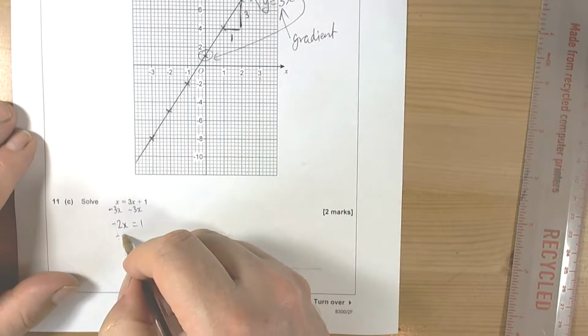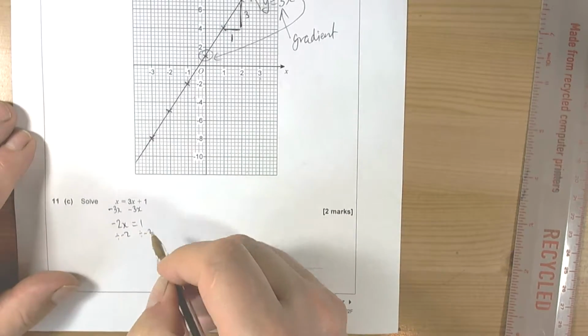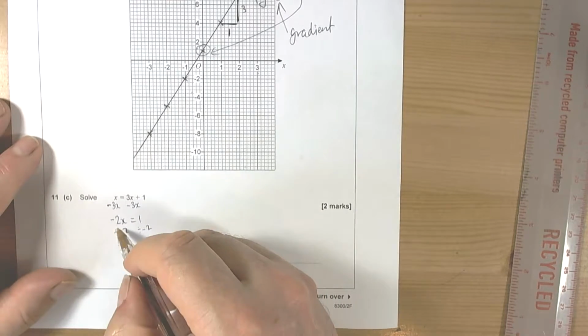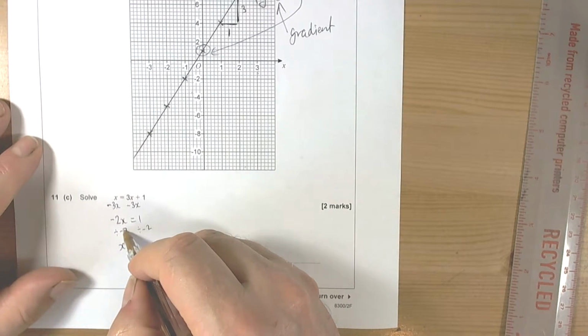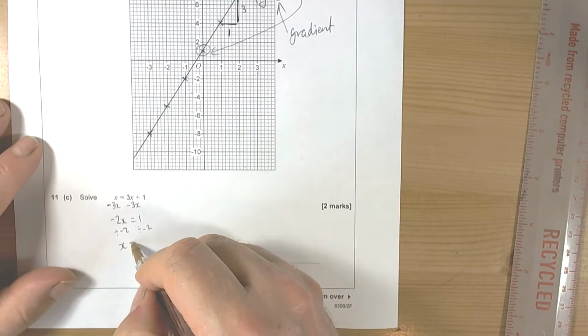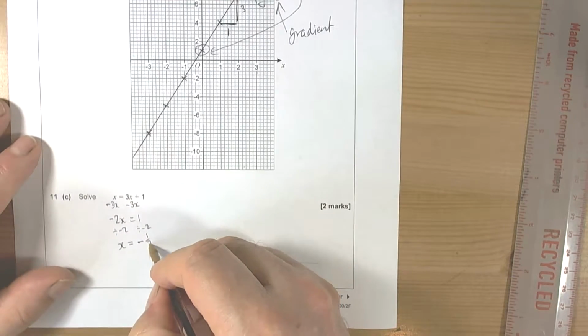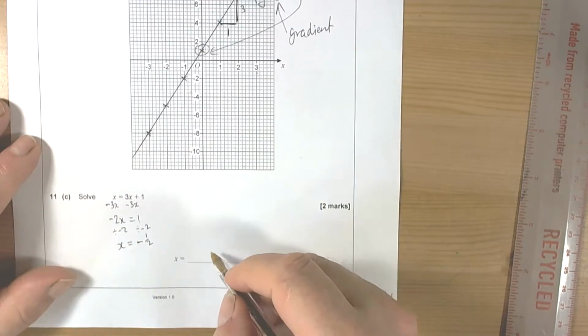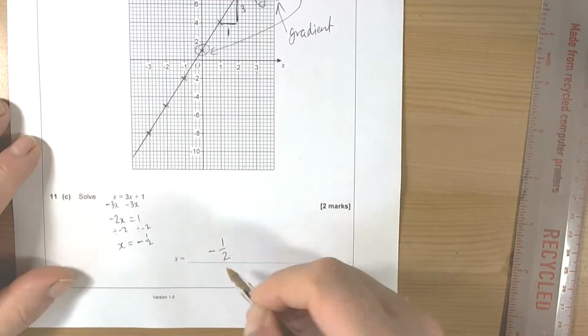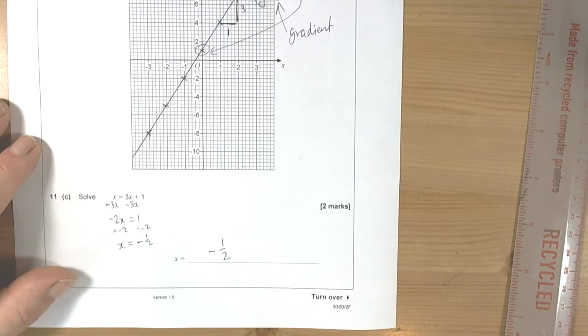And then if I divide by -2, I'll get the value of a single x, because -2 divided by -2 is +1. So that gives me +1x, and 1 divided by -2 is -1/2. Again, could do that on the calculator to check that it works. So the answer here is that x will equal -1/2.